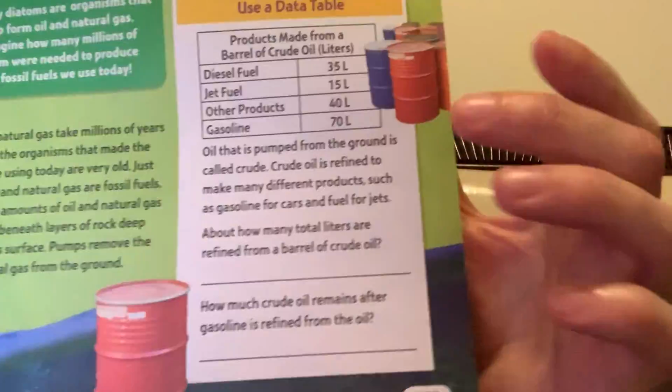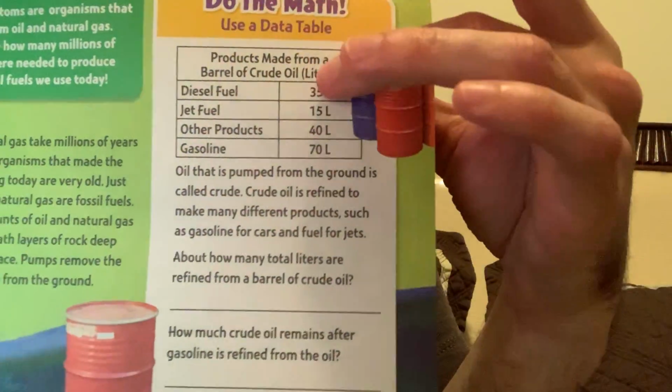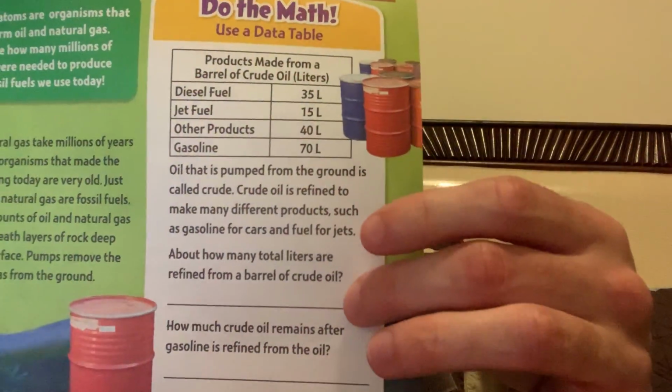The second question says how much crude oil remains after the gasoline is refined from the oil. So what you would do is you would take the total that you got. Remember, for the first question, you add up these four numbers and you get a total. For the second question, you take that total and you subtract the 70 liters of gasoline. That's it, okay? So whatever number you get for the first question, you're going to take away the 70 liters of gasoline, and that's how much crude oil remains after the gasoline is refined from the oil, okay?